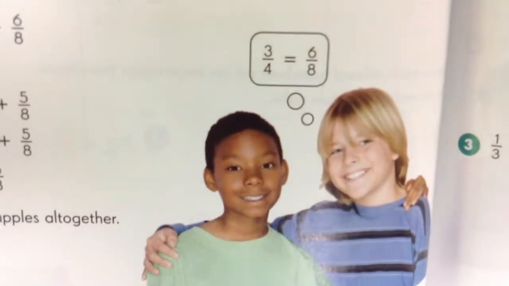Also, I find this hilarious. Look at those guys. They are so happy to have almost eaten 2 apples together.